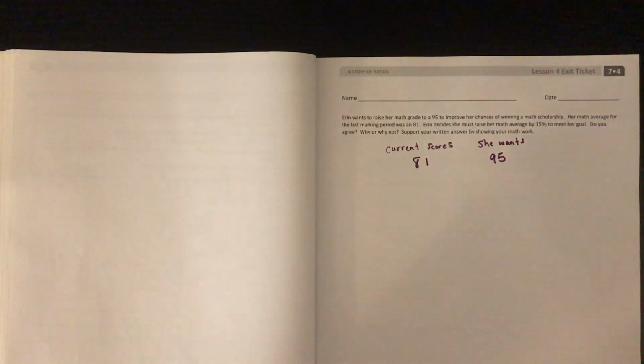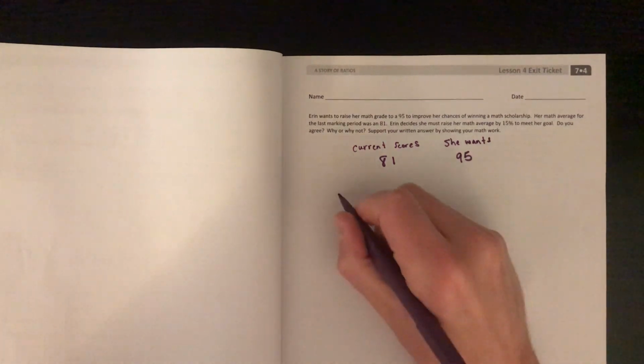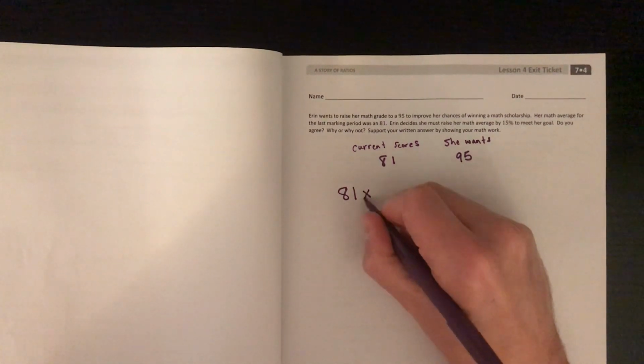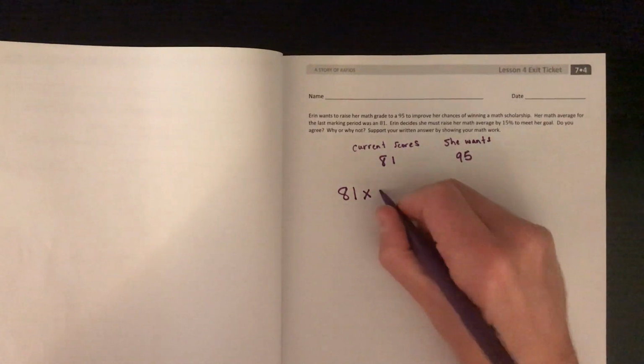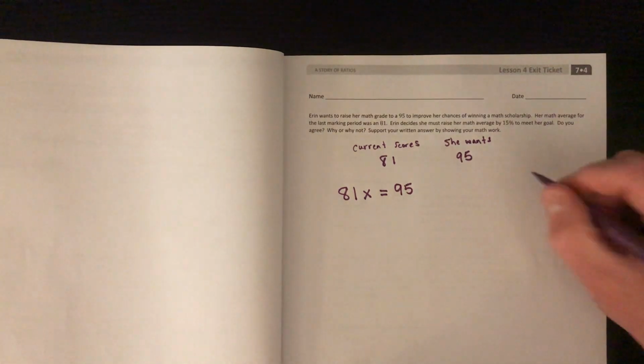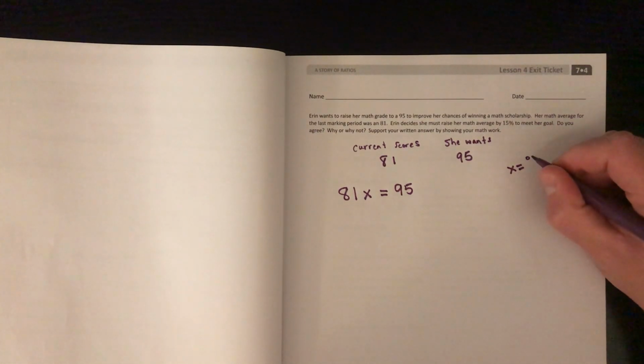So essentially we're trying to figure out how much do you have to increase an 81 by in order to get 95? Or in other words, 81 times some number that we're going to call x equals 95. And x is going to be the percent.